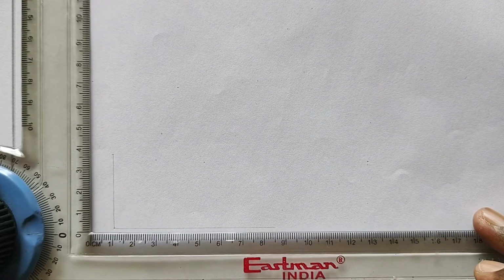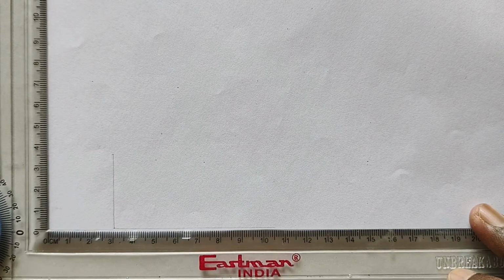Now when this circle rolls one complete revolution, how much distance will it cover? Exactly the circumferential distance, pi d or 2 pi r. So pi d is 109.9. So the straight path should be 109.9.